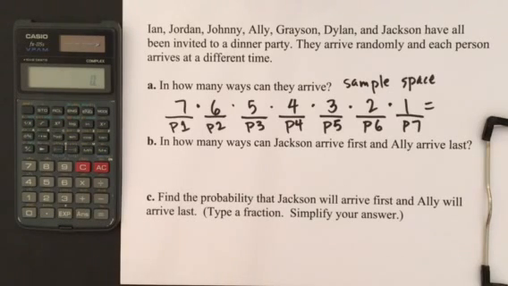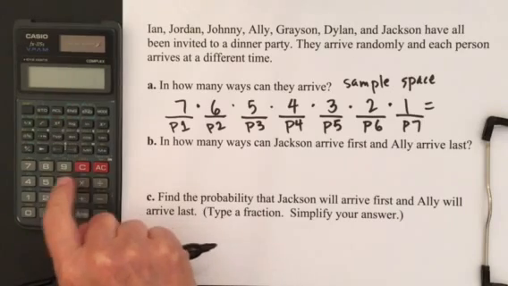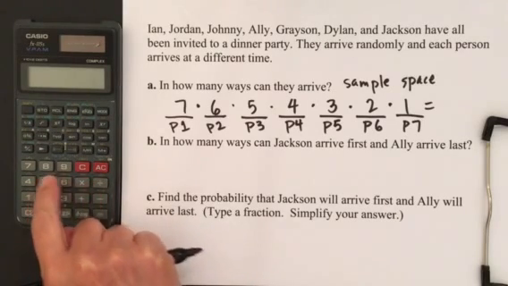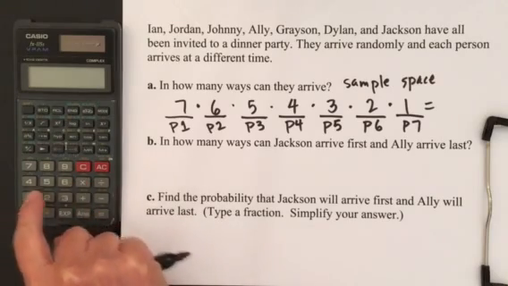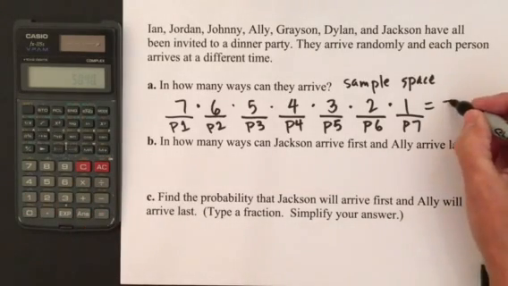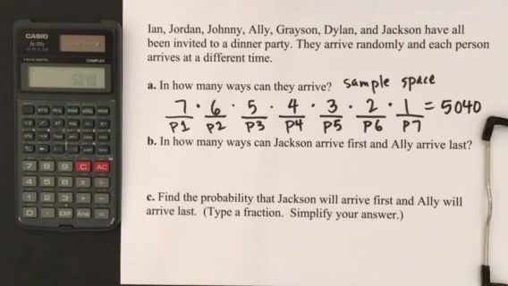So you could just type in your calculator 7 factorial, or you could just go ahead and multiply that if you want to type it all in. 7 times 6 times 5 times 4 times 3 times 2 times 1, and that is 5,040. So the number of ways they can arrive is 5,040.